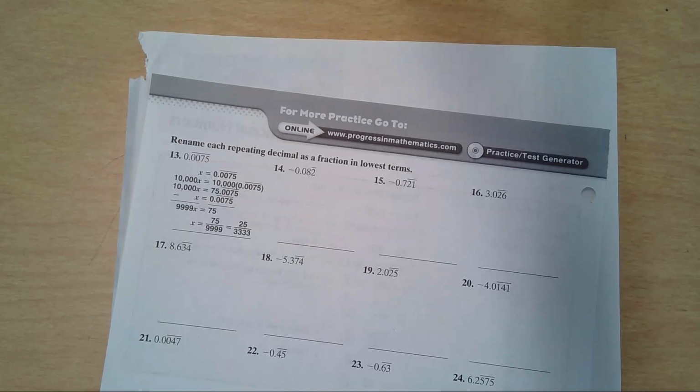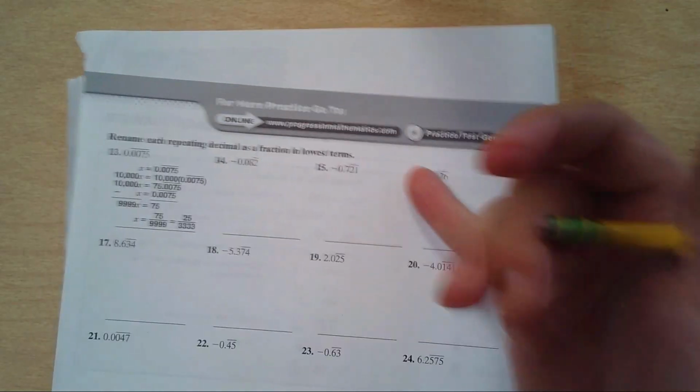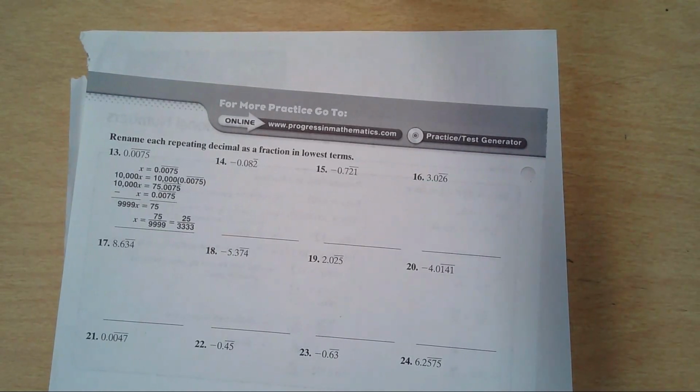Okay, let's look at one on the back. In the back here, it's more or less the same thing. More place values to an extent. Some of them have whole numbers now in there too. So let's try 17.